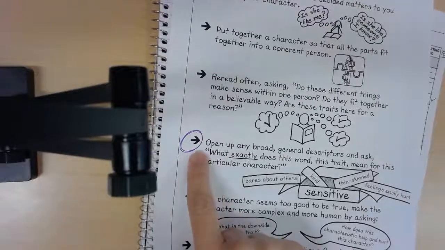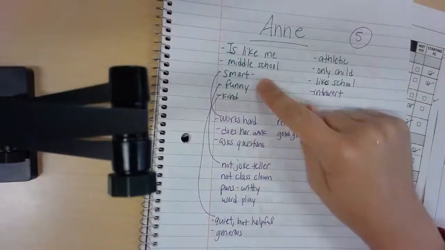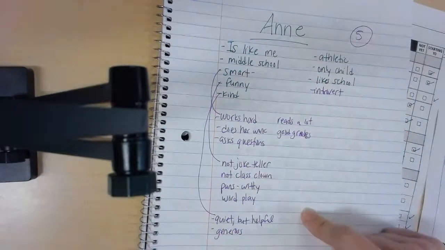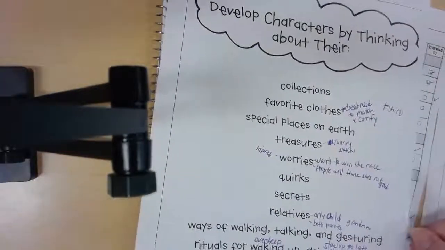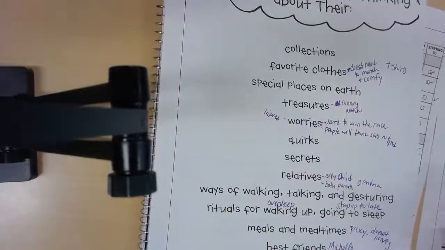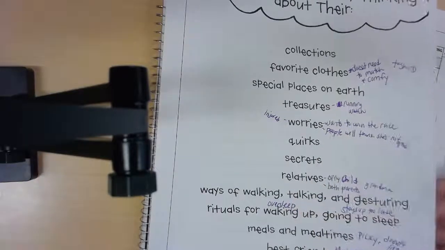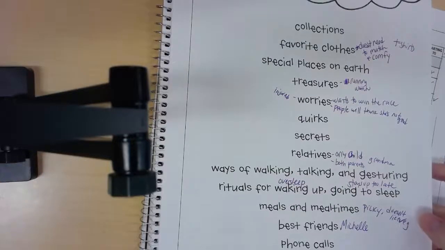So we stopped here and we added things to unpack our sort of broad categories. So what does it mean to be smart and funny and kind? And we started on that in purple. Then we used a list here on the next lesson to figure out other things that our character thought about, other things that our character liked. So this is where we stopped, and I want to go back and show you what I've added to my story based on these things, because that's what you're going to be doing. You did some of that yesterday, and now you're also going to be working on that today.